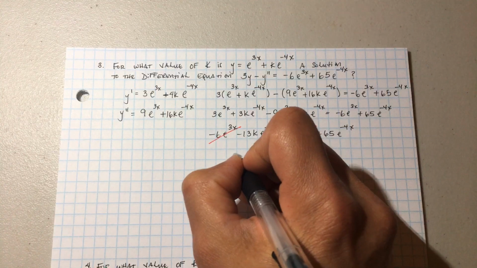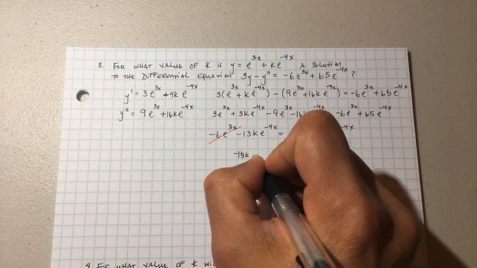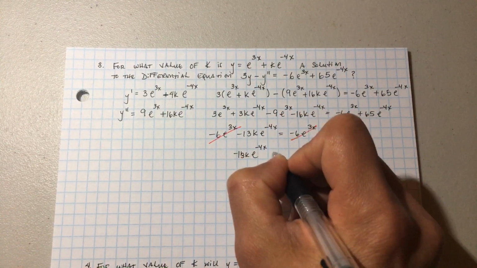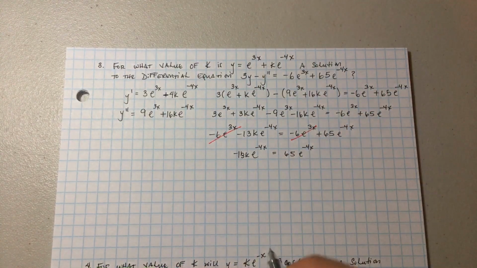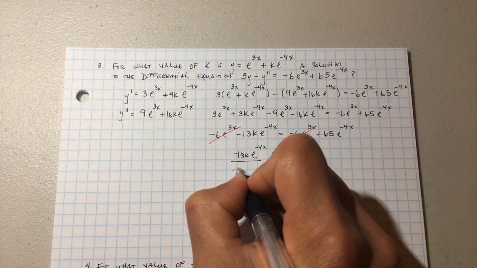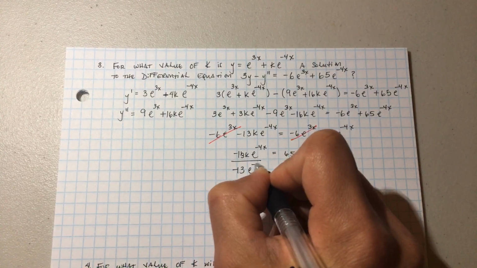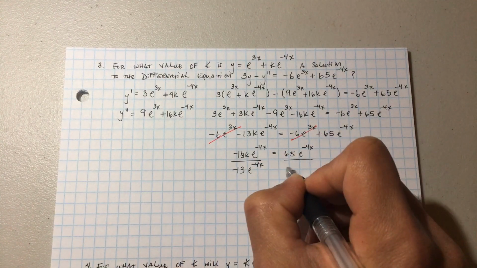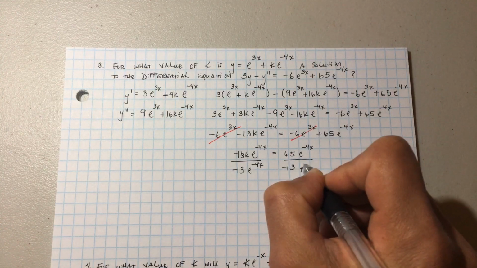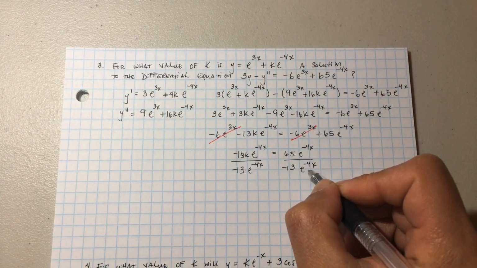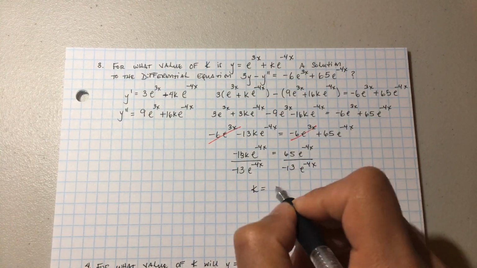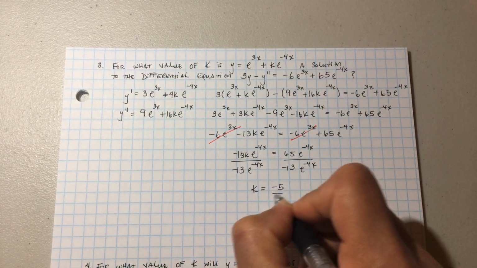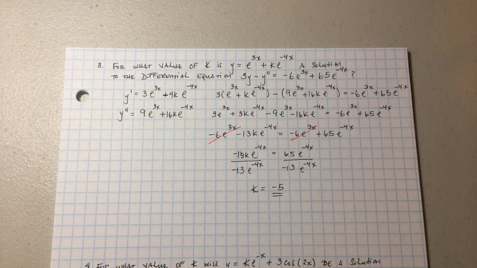And so now you're going to have negative 13k e to the negative 4x is equal to 65 e to the negative 4x. You're going to divide by negative 13 e to the negative 4x. And you guys will probably already see it. These guys become a 1. So k, 65 divided by negative 13, is negative 5. Boom. Nice. Not too bad.